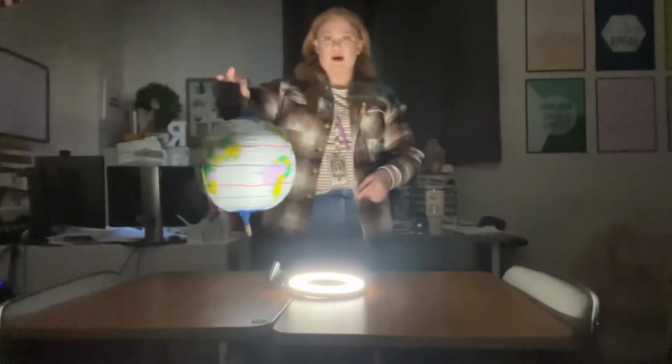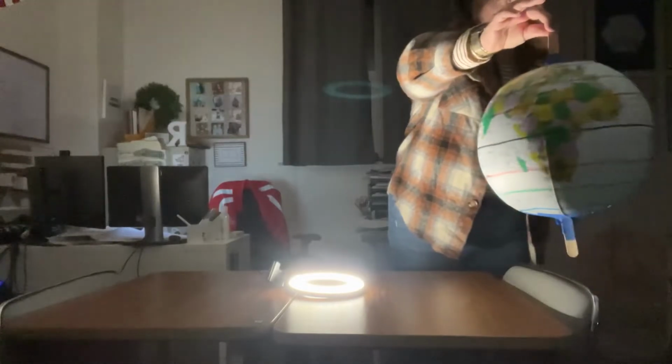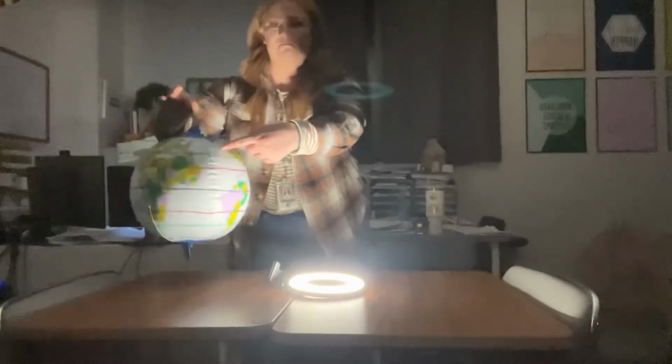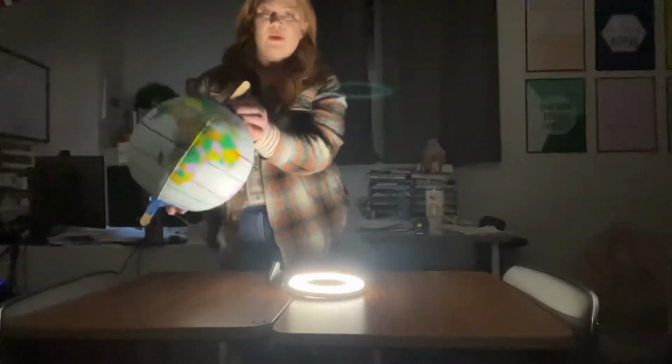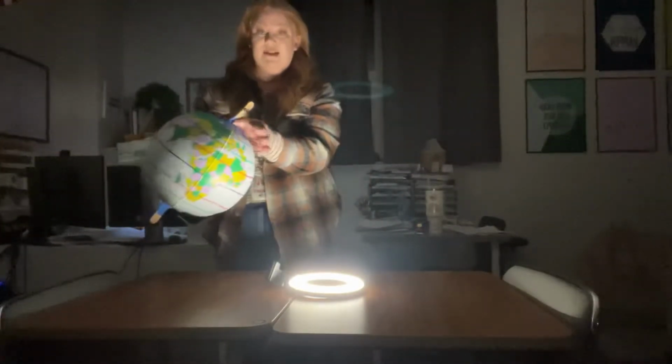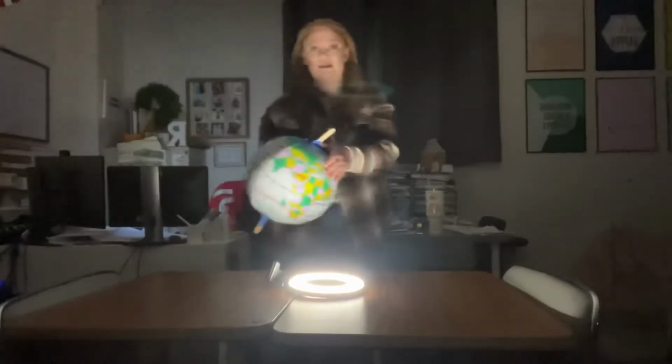But it also has to be tilted, otherwise everything's getting the same sunlight that it had at every other place. If I'm looking here, it's getting the same sun, same sun, same sun. It's always getting that same amount of sunlight. Nothing's changing. But once it has a tilt, then sometimes it gets more sun.